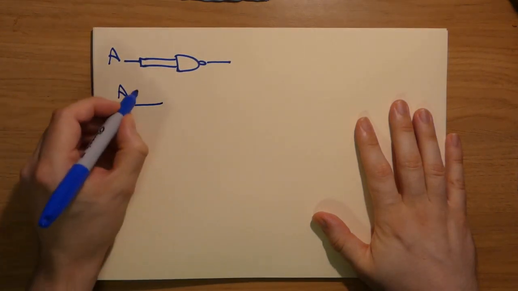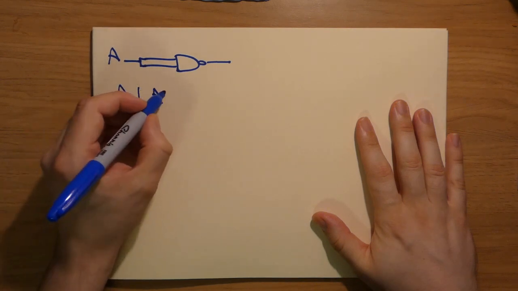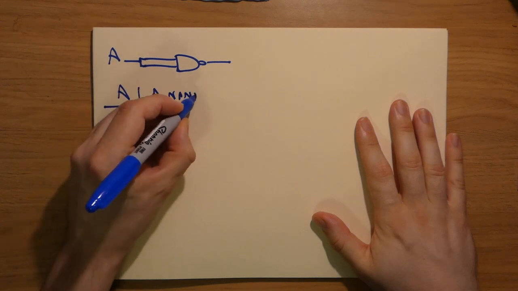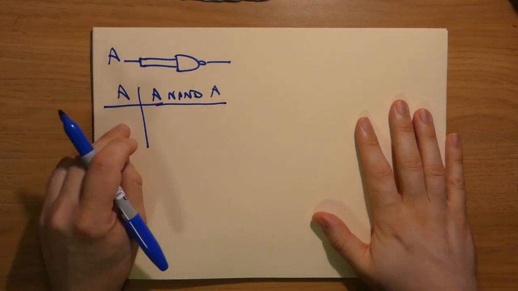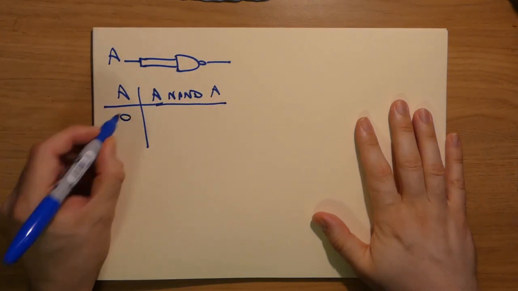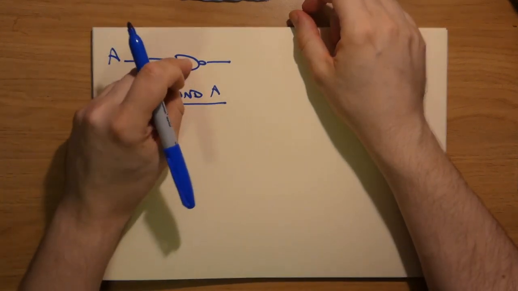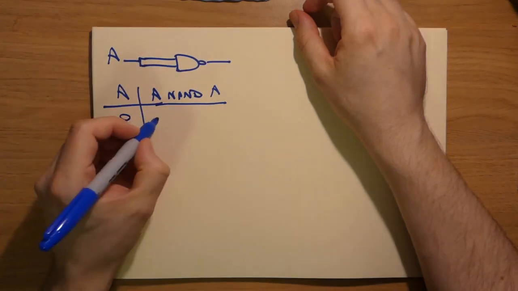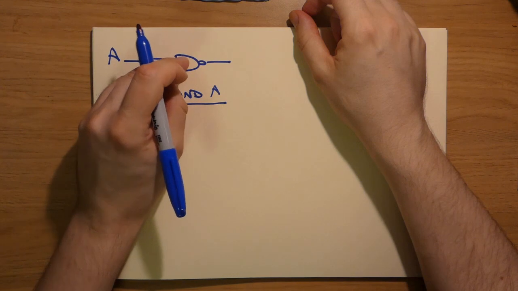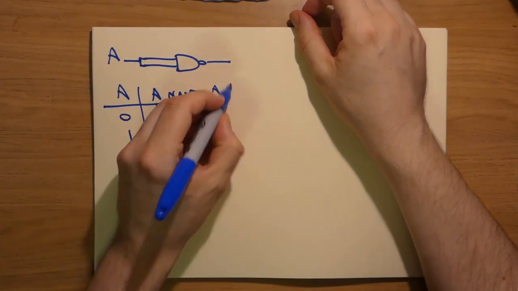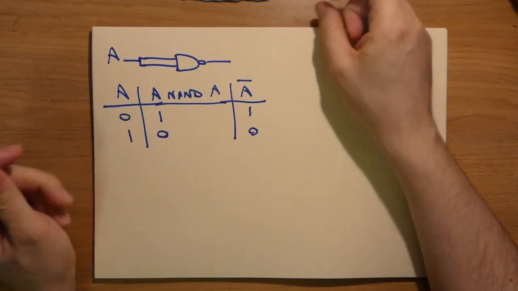What I have in that case is A NAND A. So I have two possibilities. It's going to be 0 or 1. So if both are 0 here, the AND will make it 0, the NOT will make it 1. If both are 1, the AND will make it 1, the NOT will make it 0. And that is indeed the same as the NOT.